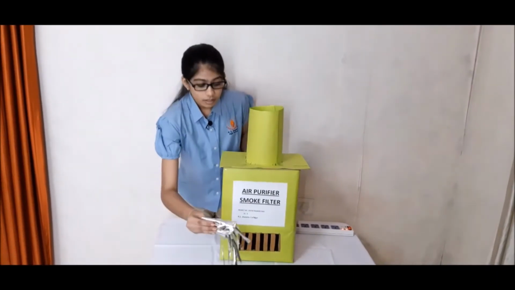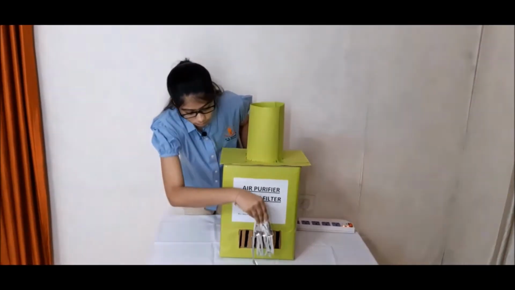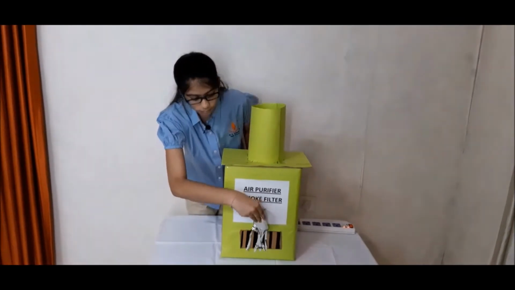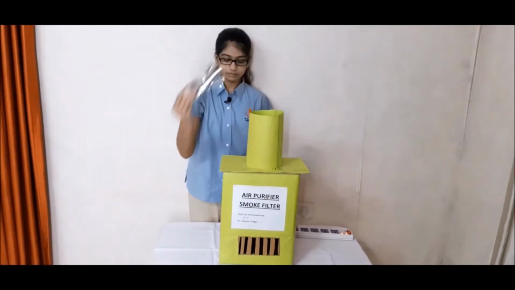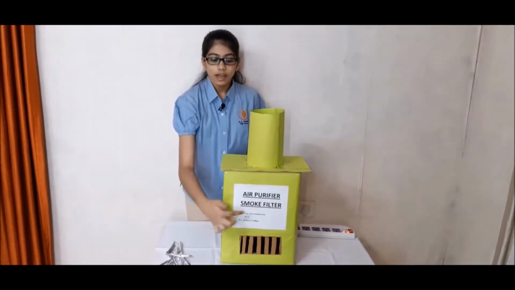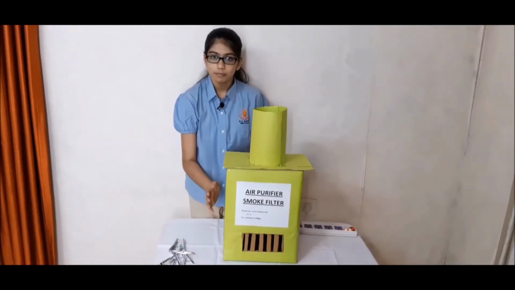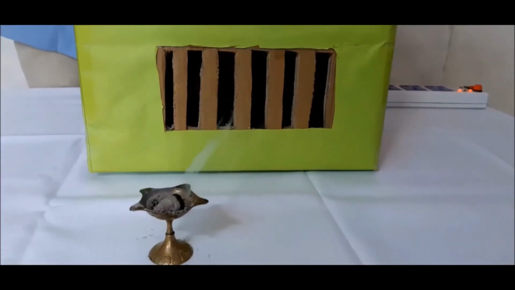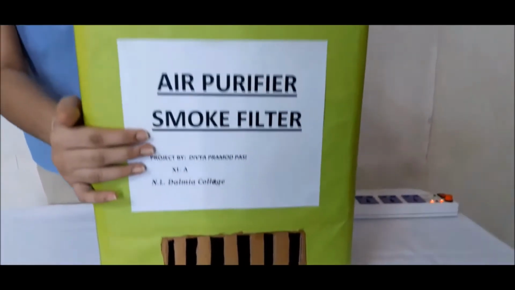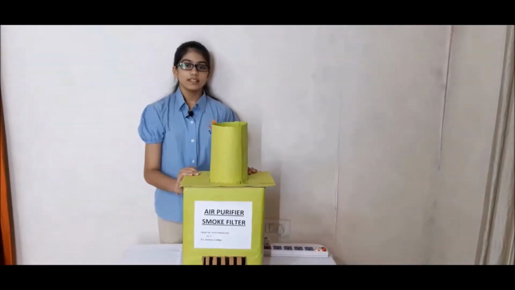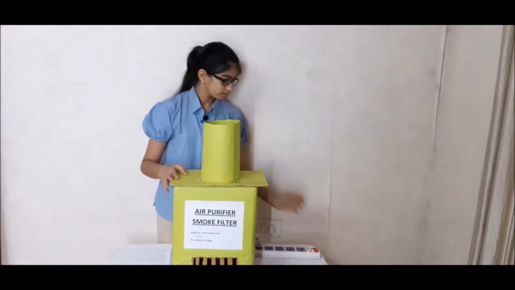The air enters from this opening and exits from here. In between, we have a filter to filter dust particles. We also can see the smoke is entering from here, filters in the middle and gets purified. Let's see it from inside.